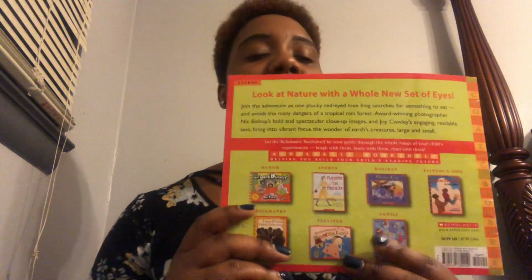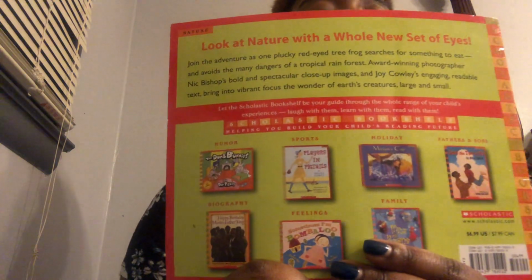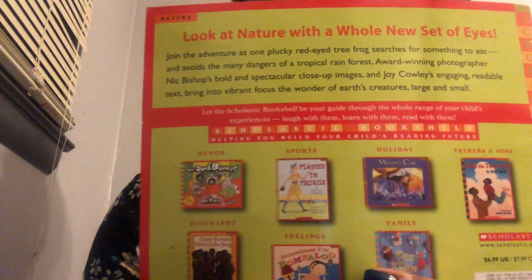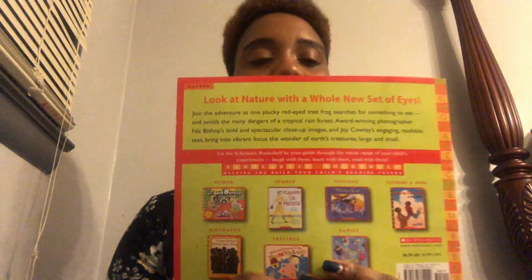So the back of the book gave me information, telling me that this book will be about a red-eyed tree frog on a hunt to look for food, and he might encounter danger.